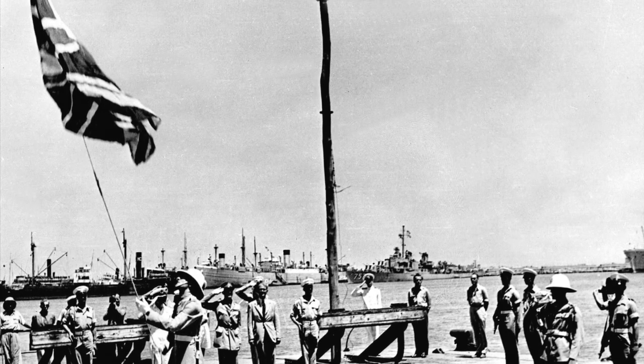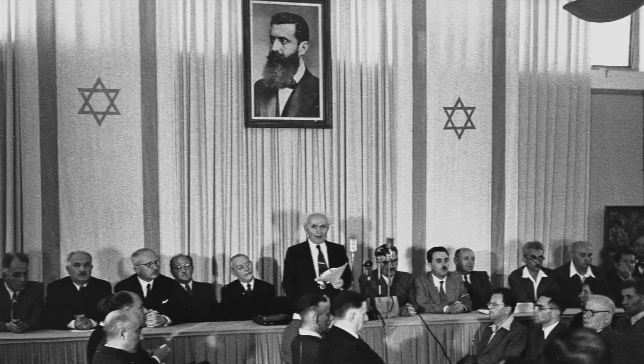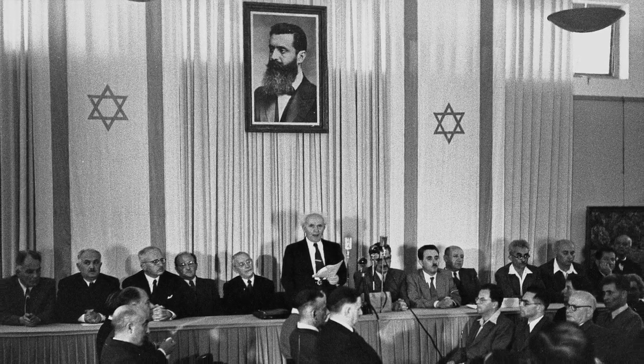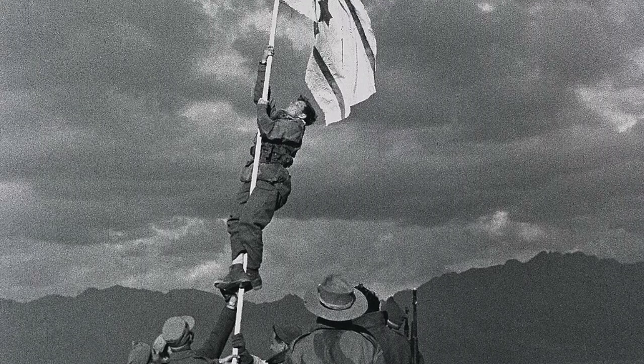The British would terminate their mandate on May 15, 1948, and on that day, David Ben-Gurion, head of the Jewish Agency, would declare a Jewish state and issue the Israeli Declaration of Independence, forming the State of Israel.